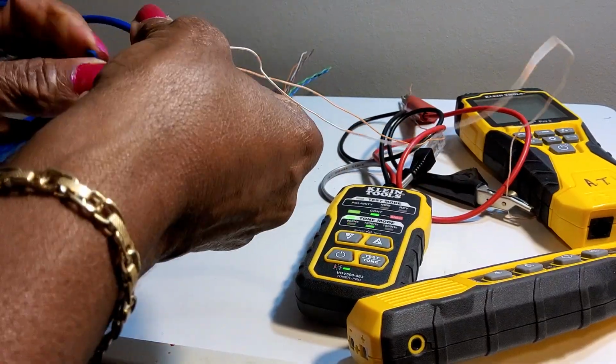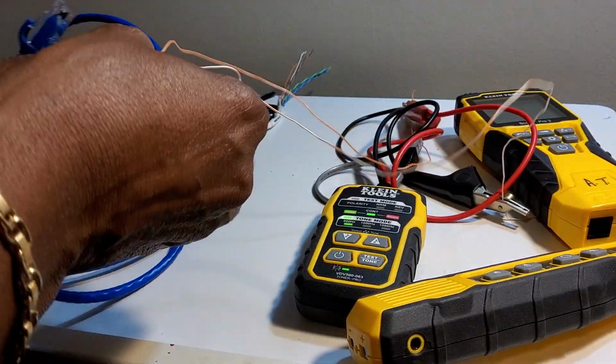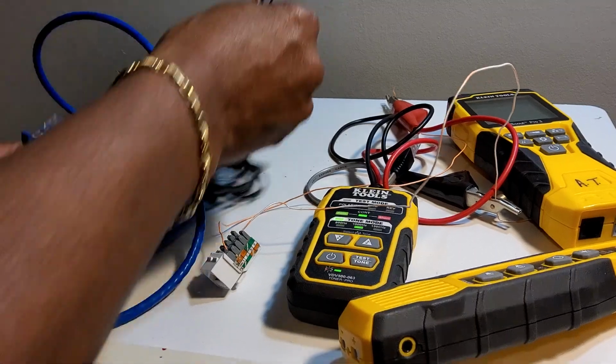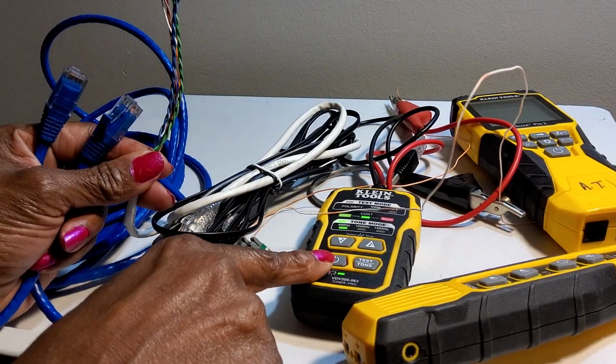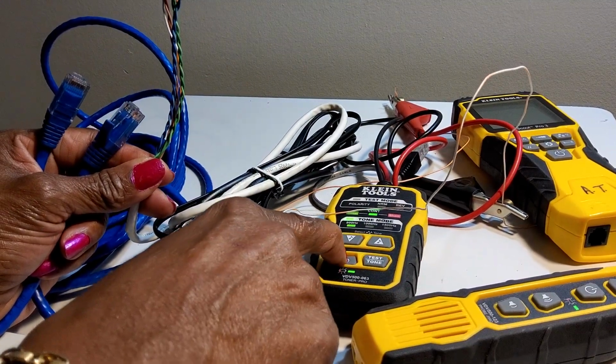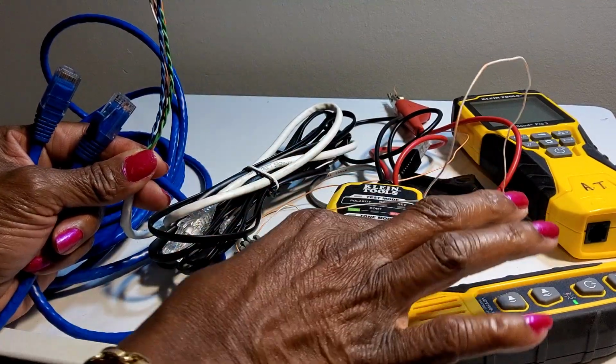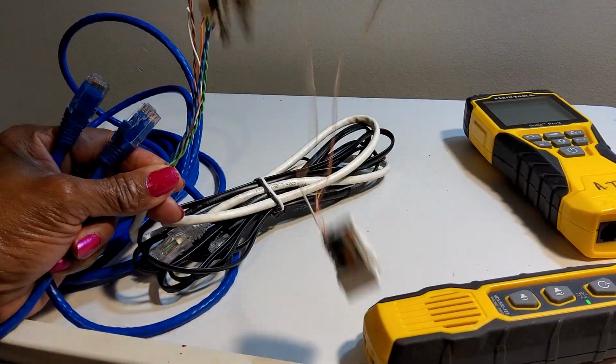And when I say pairs, I was telling you before, in an Ethernet cable, you have 4 pairs. We're going to go ahead and turn off our toner so we don't run down our battery now that we've located that device. I meant that cable.